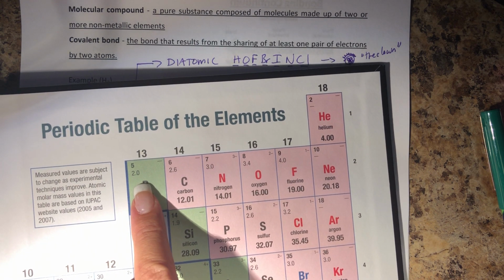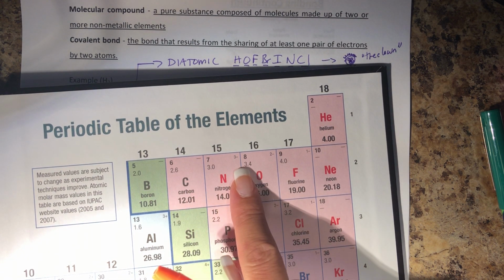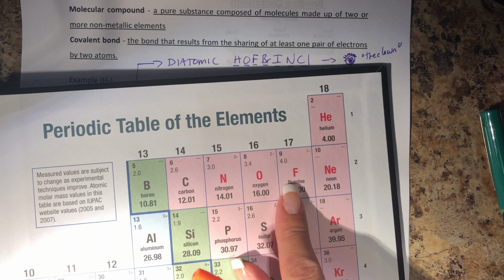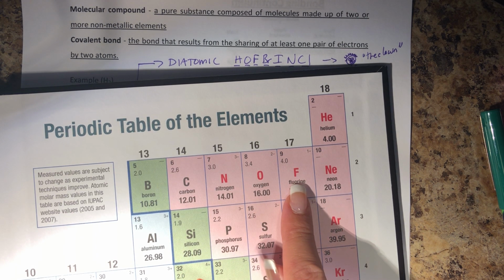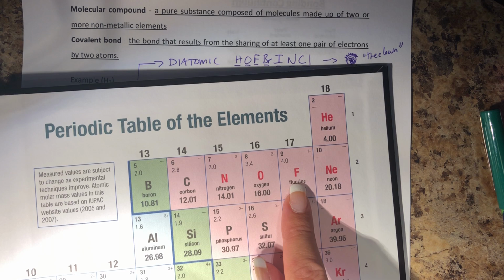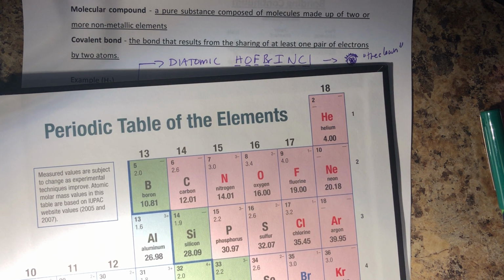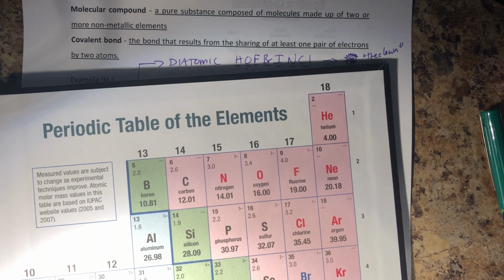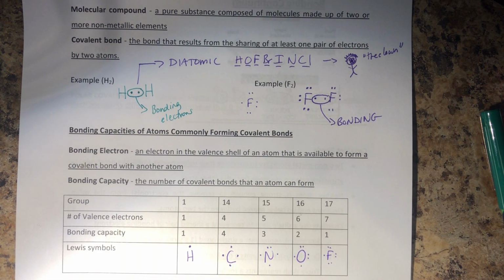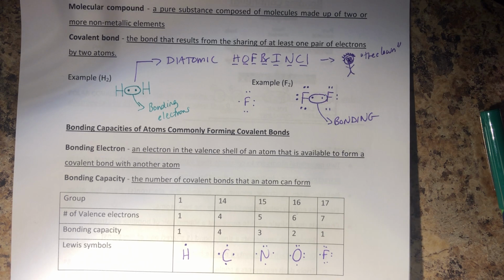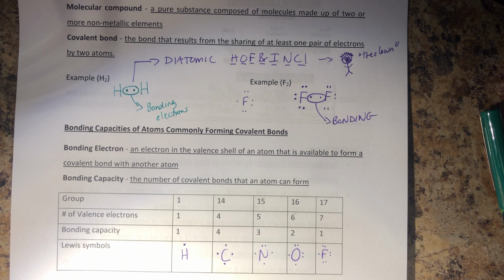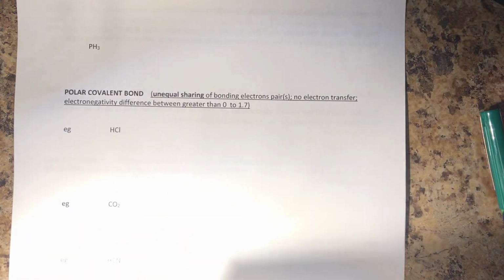Look what's happening: 2.2, 2.6, 3.0, 3.4, 4.0. Look how electronegative fluorine is. The most electronegative atom, because it's really tiny, has 7 valence electrons, so it's pulling all those electrons towards itself in a bond. So, how's that going to help us now? Because we're going to talk about different types of bonds, covalent bonds.